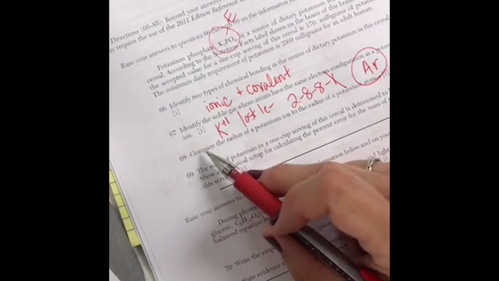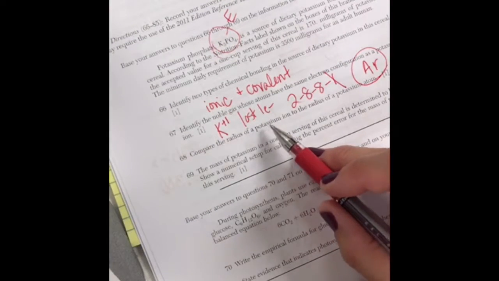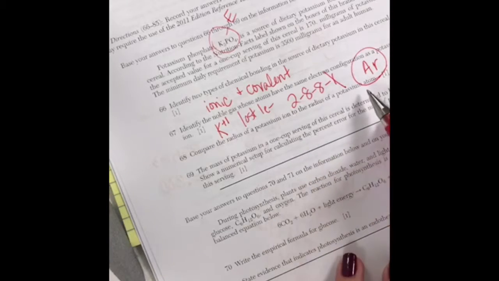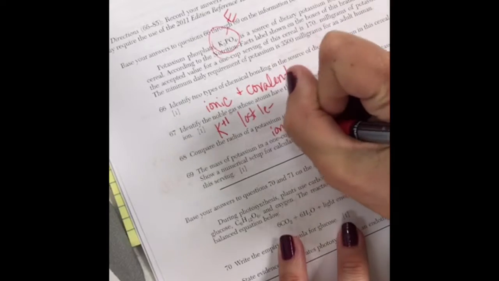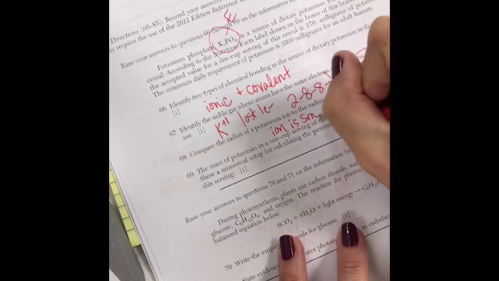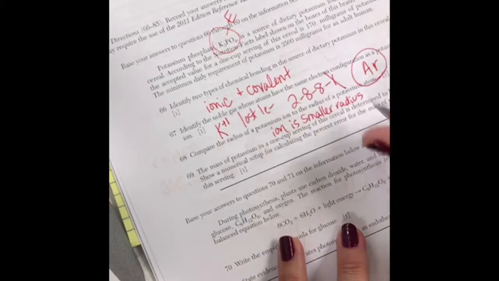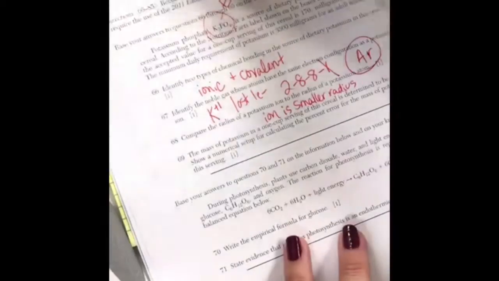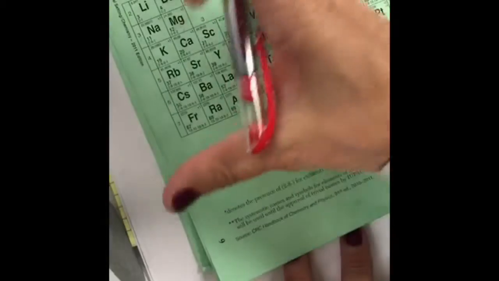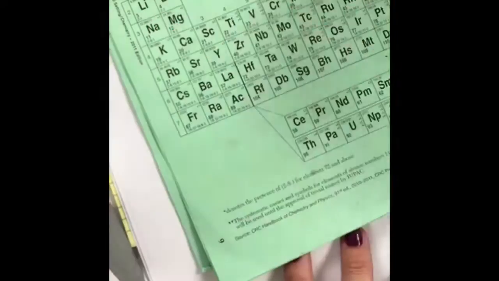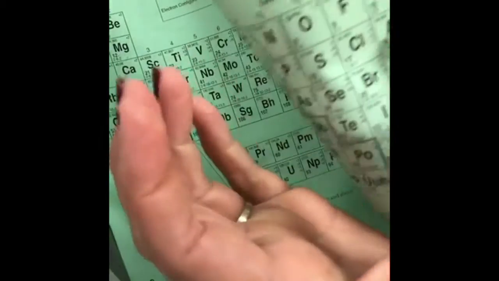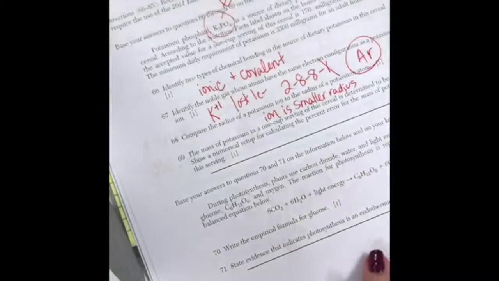So the noble gas that has the same configuration as the potassium ion would be argon. Compare the radius of the potassium ion to the potassium atom. The ion is a smaller radius because look what we just did. We crossed off the outer shell, so it just got smaller. Left side losers get smaller when they become ions. The right side gains and becomes larger when it becomes an ion.